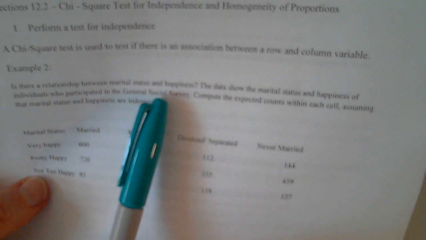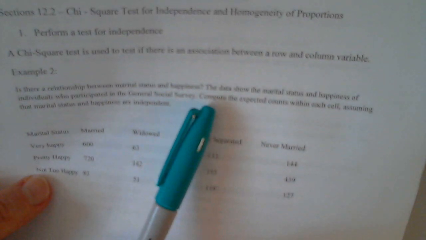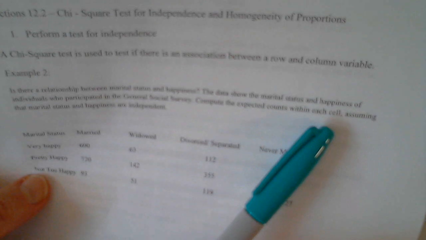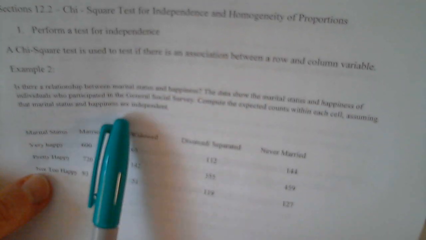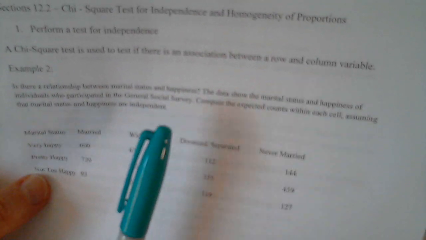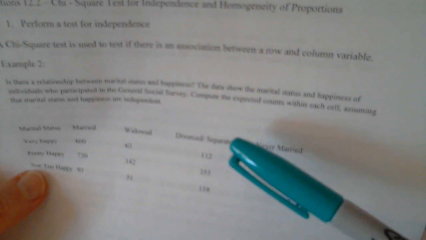Relationship between marital status and happiness. The data show the marital status and happiness of individuals who participated in the general social survey. Compute the expected counts.